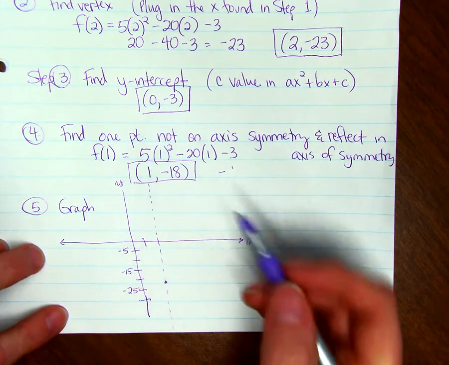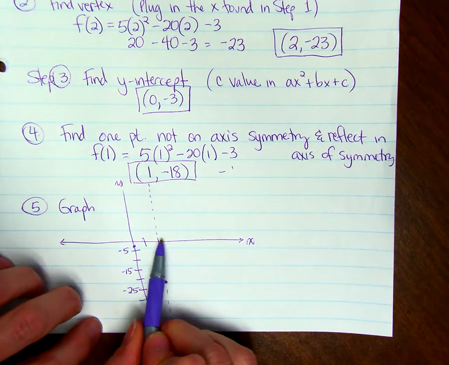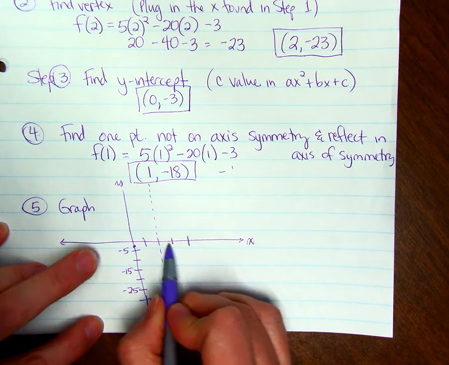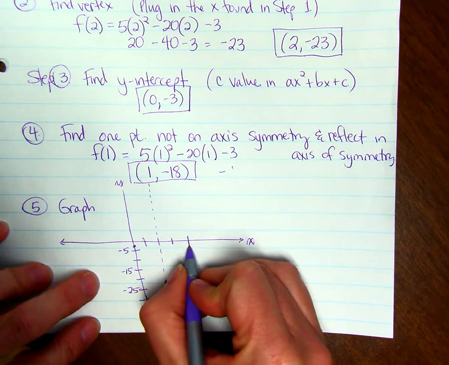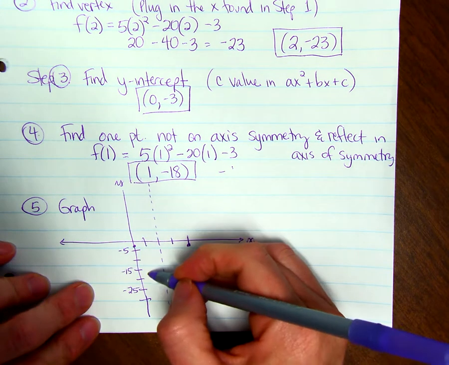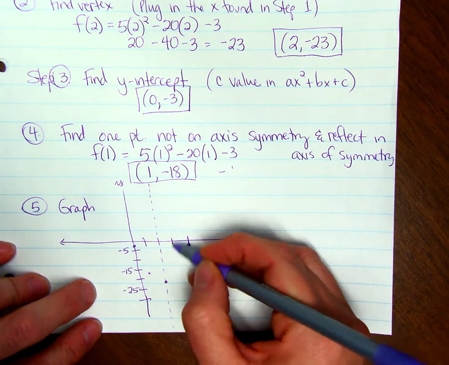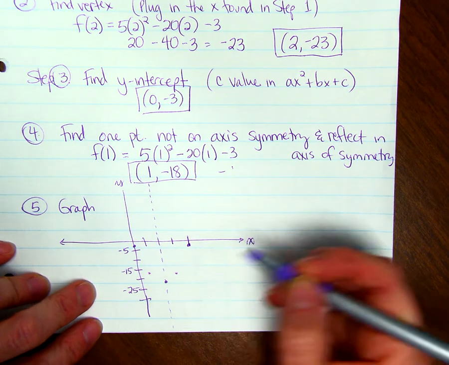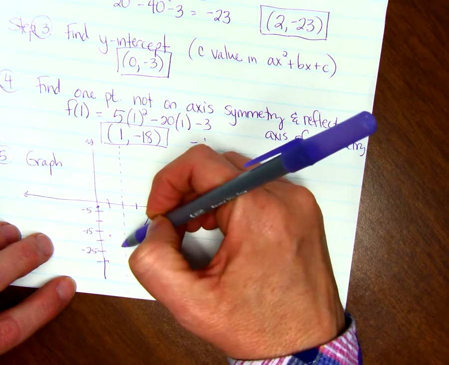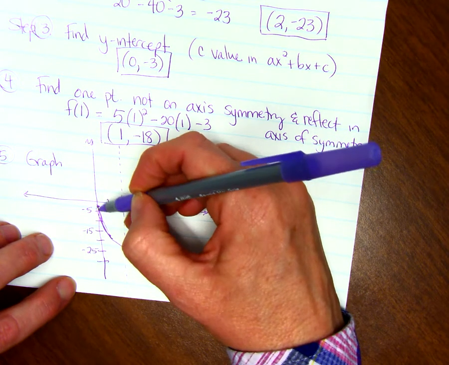Then we graph our y-intercept, which is (0, negative 3). Notice that that is 2 points away from the axis of symmetry. So if we go 2 points away on the other side, we come down to negative 3. We have that point. Then we found (1, negative 18), which means we draw the reflection, and that's going to be (3, negative 18). Then when we connect these with the parabola, it's going to continue up on each side. It's got to go through that. There we go.